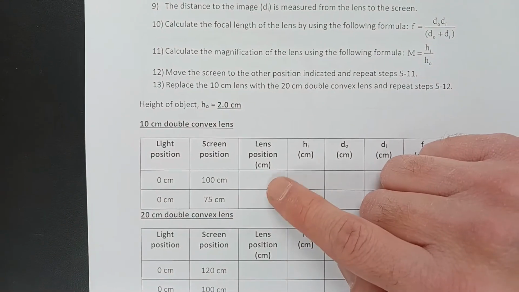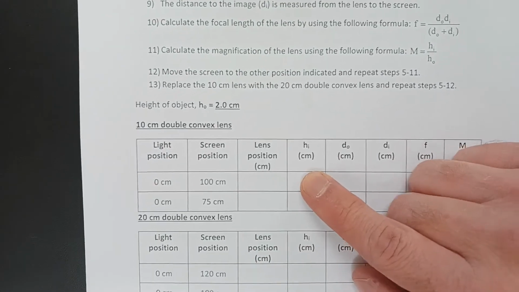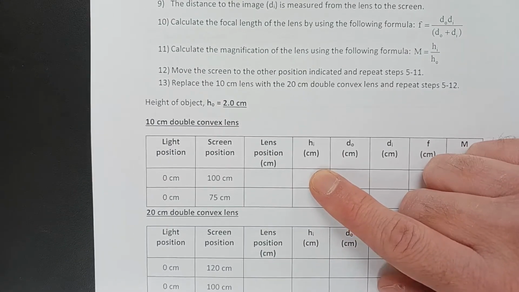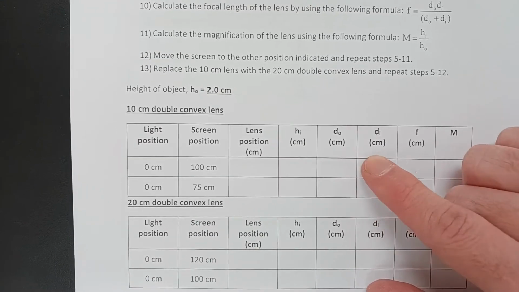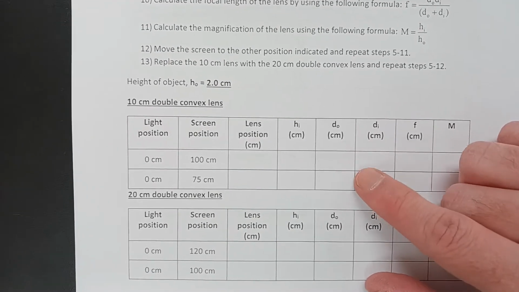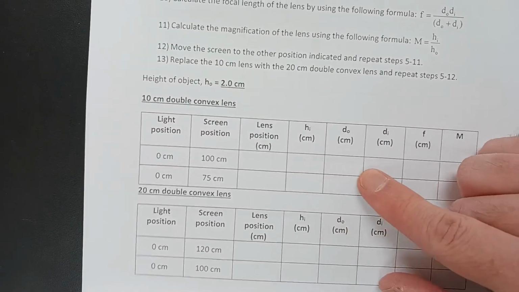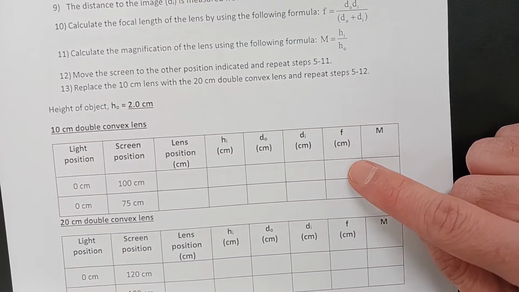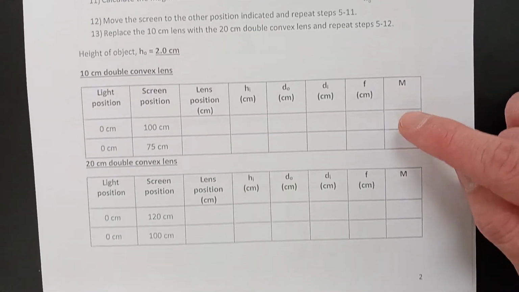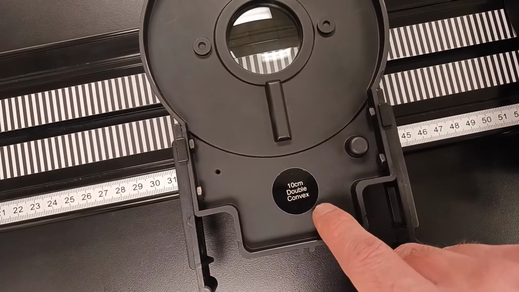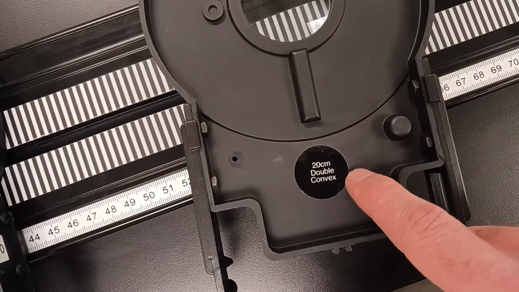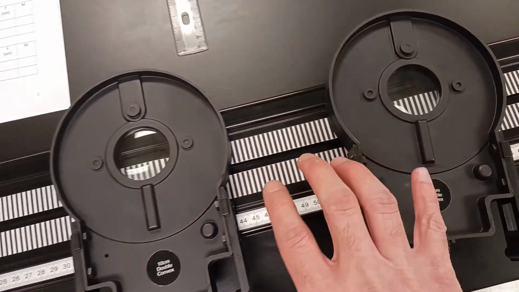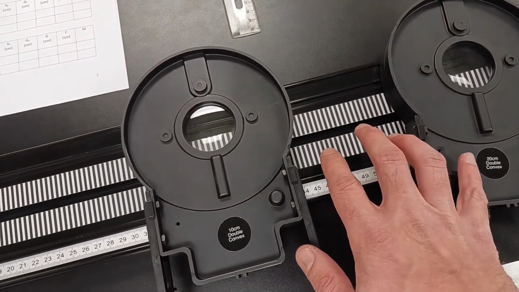We're going to be looking at where the lens is located, the height of the image. I'm going to measure that using my ruler, and then we're going to look at what the object distance and the image distance end up being. So knowing these measurements, we're going to be able to calculate the focal length and the magnification. And again, we're going to be using two different lenses here. I have a 10 centimeter double convex lens as well as a 20 centimeter double convex lens. So these are both converging lenses.